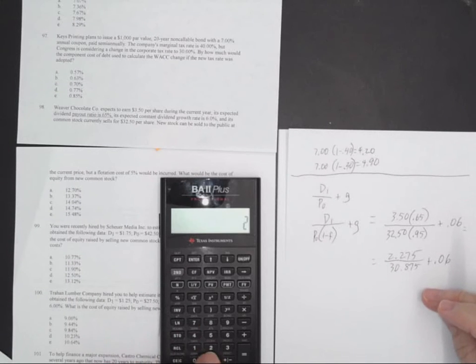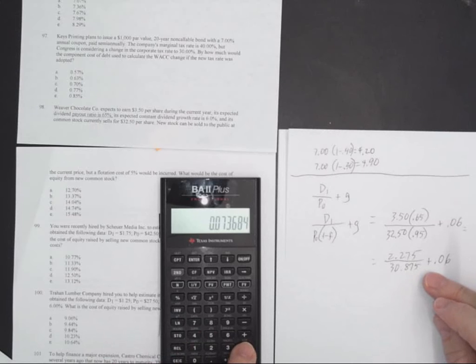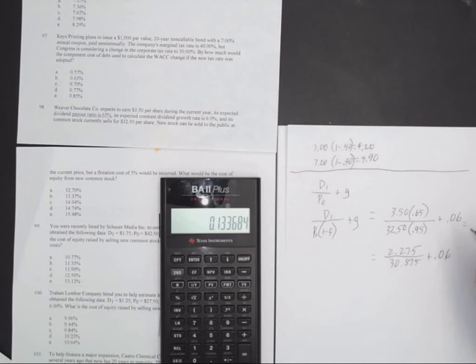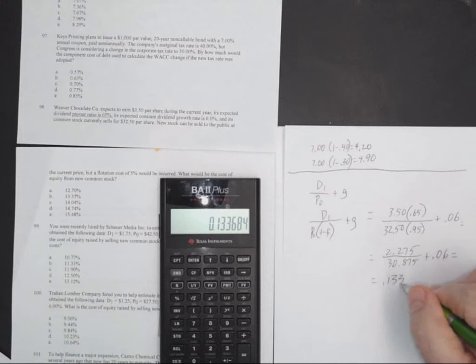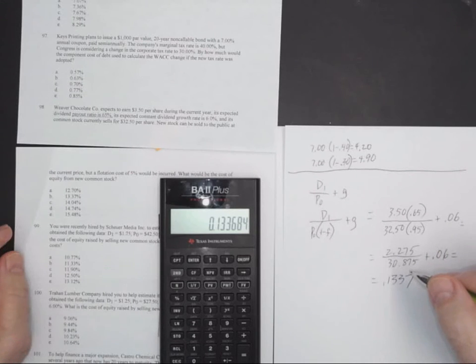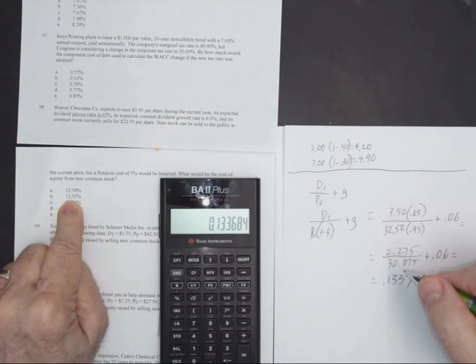So 2.275 divided by 30.875 equals this, plus 0.06 equals 0.1337. And that's this answer here, B.